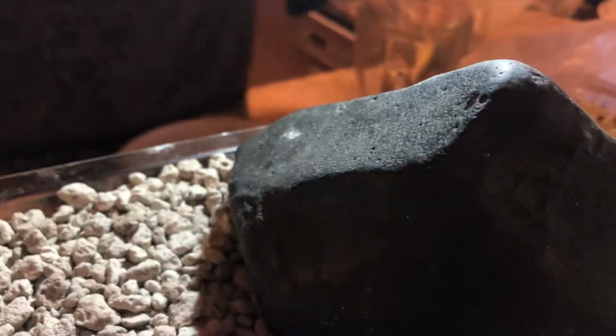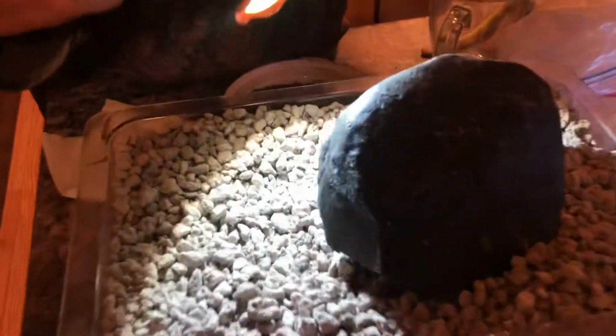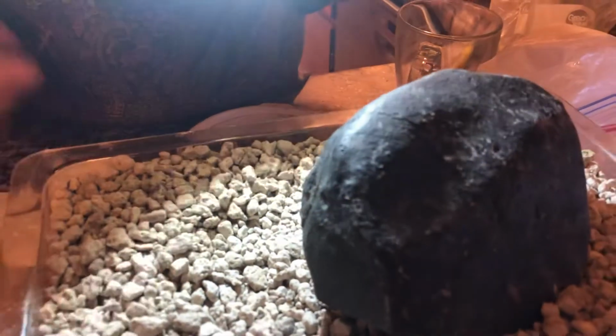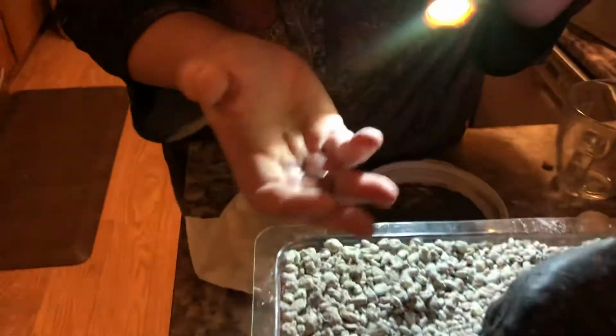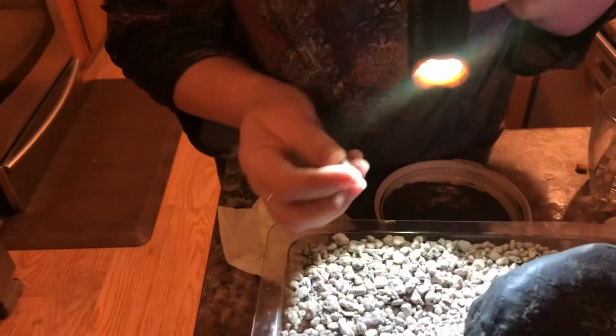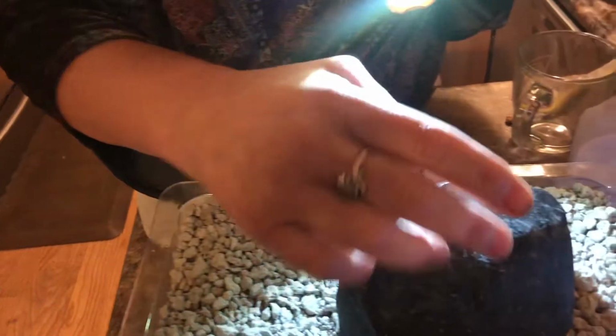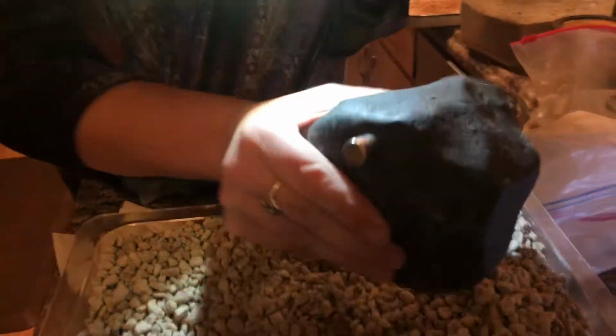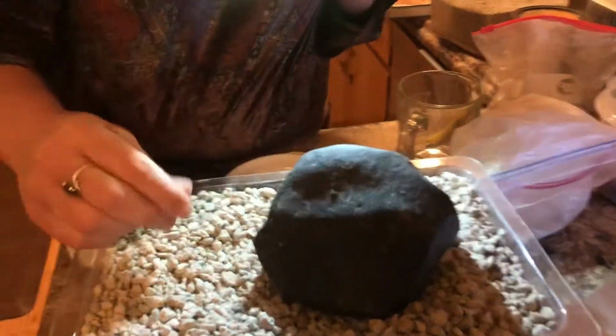So if it's heavier than any regular rock, and it has some kind of fusion lines on it, there's some really nice ones right there, then we might have a meteorite. So our next test is to grab a magnet. Not just any magnet, but you need a magnet of rather good strength. And see if the magnet will stick to your rock without falling off. If it does, you're one step closer to it being a meteorite.